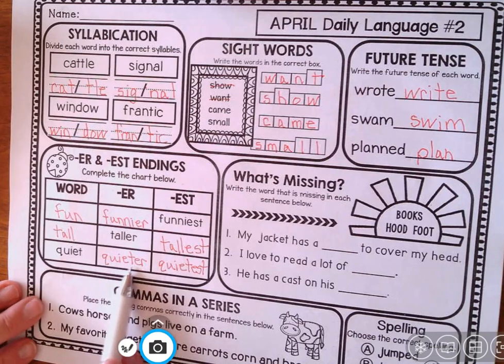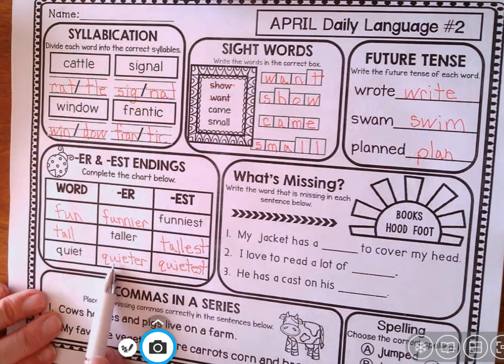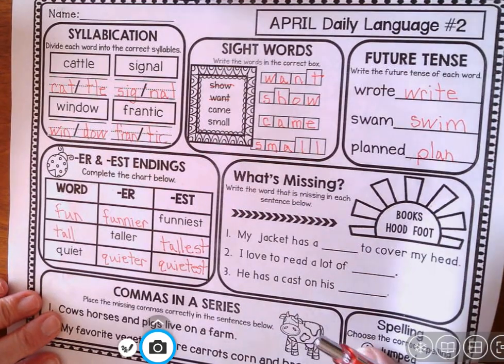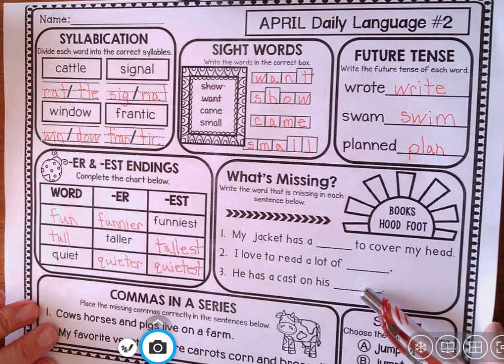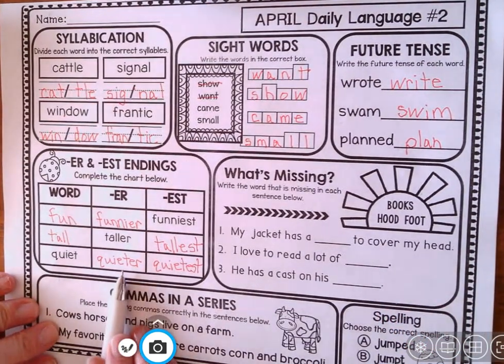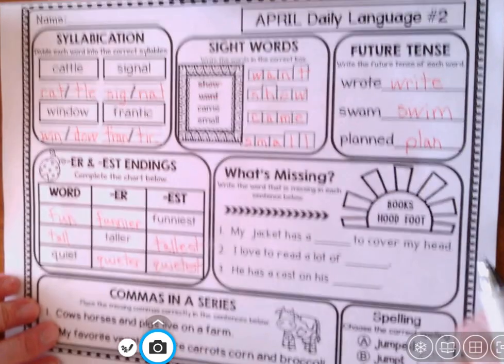We do not, on this one, have to add 2 consonants. And so it's quieter and quietest. Sometimes in the English language, all rules aren't followed all of the time. So that's all I can say about that one.